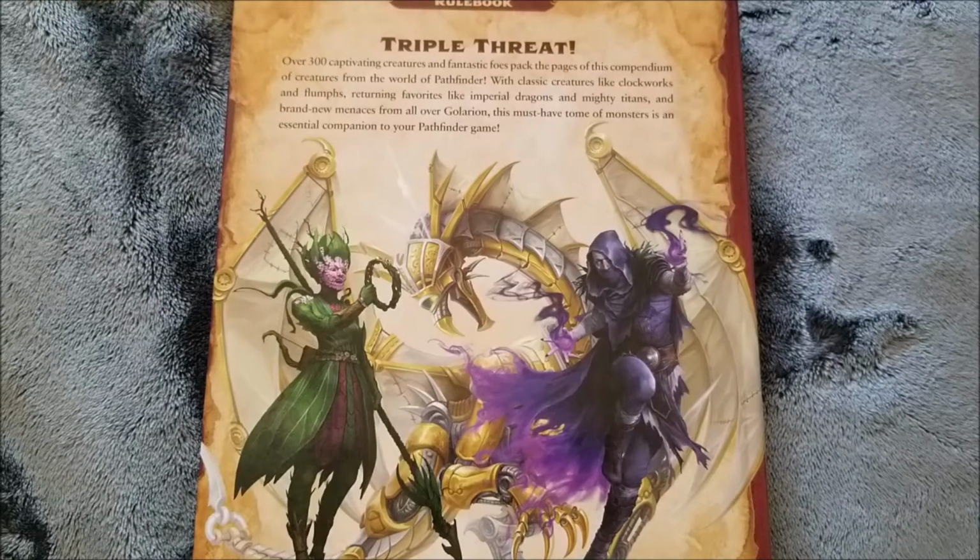All right, here we are now at the end of the book. It says, triple threat. Over 300 captivating creatures and fantastic foes pack the pages of this compendium of creatures from the world of Pathfinder, with classic creatures like Clockworks and Flumps. It's funny, I said that too when we turned to the Flump, that here's the classic creature. Returning favorites like Imperial Dragons, the Mighty Titans, and brand new menaces from all over Golarion.